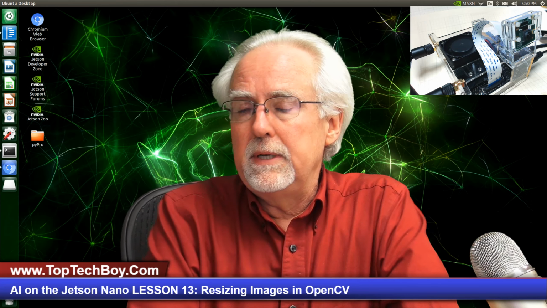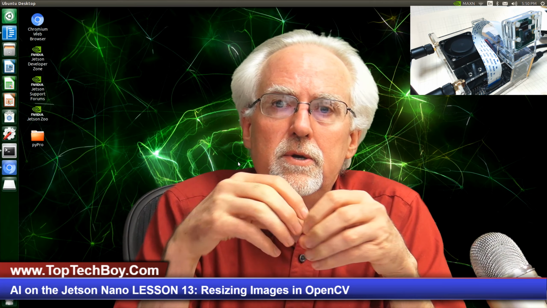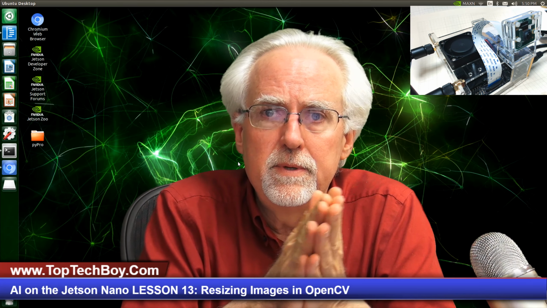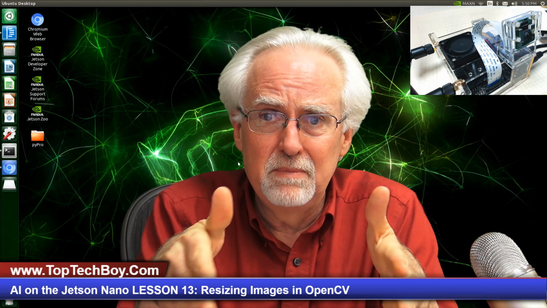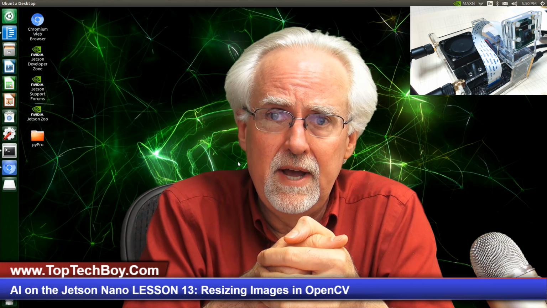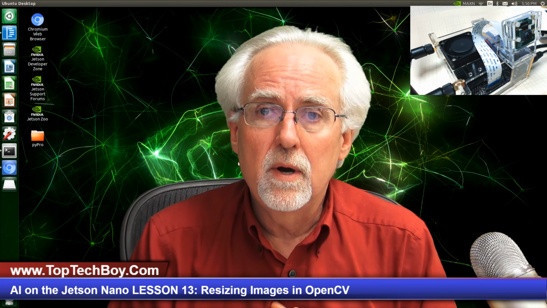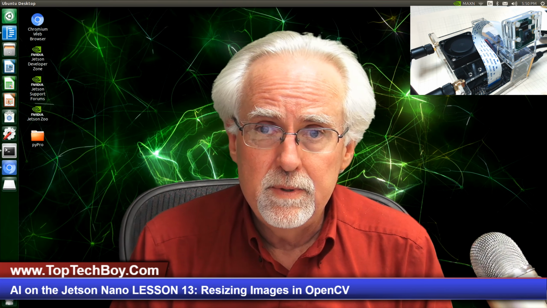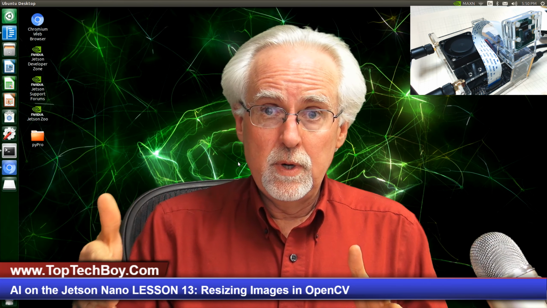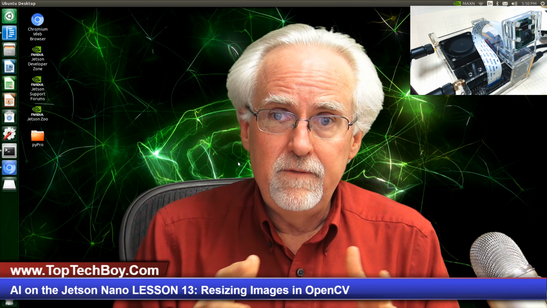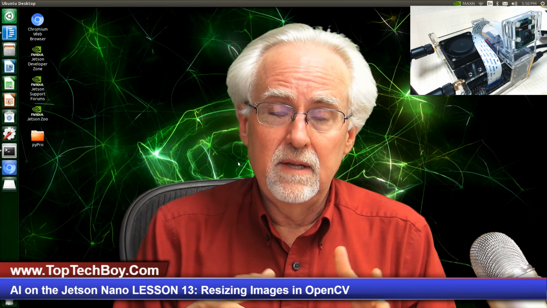What we are going to be doing today is we are going to show you how to resize windows and resize images in OpenCV. This is a little bit of a follow-on to our lesson last week where we showed you how to position your video windows in OpenCV. And again, as we are moving on, we are going to be doing a lot of image manipulation and a lot of video analysis and a lot of video manipulation.